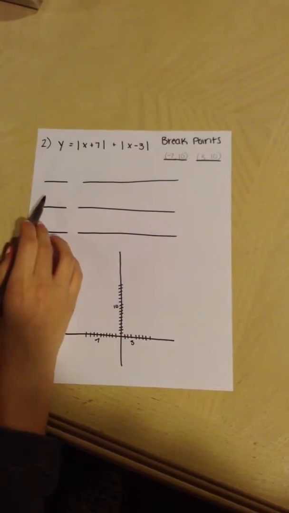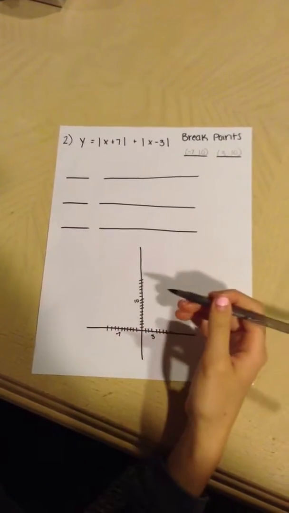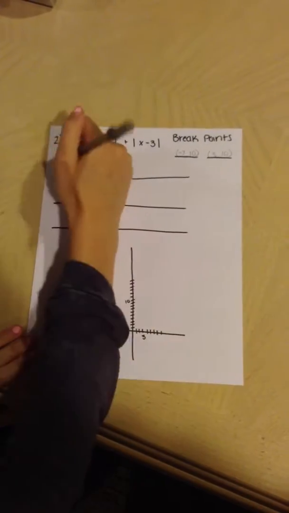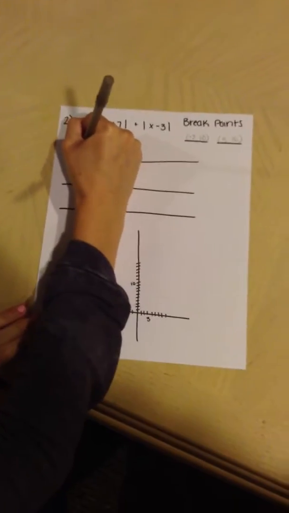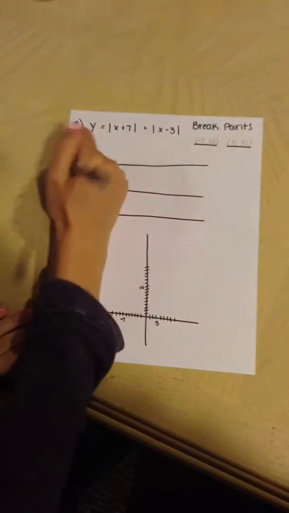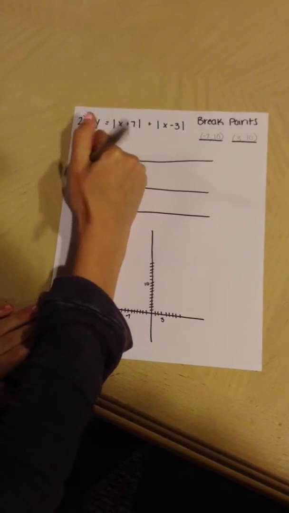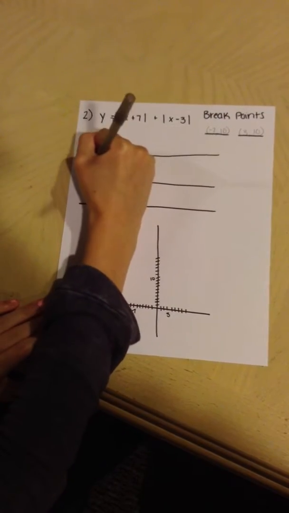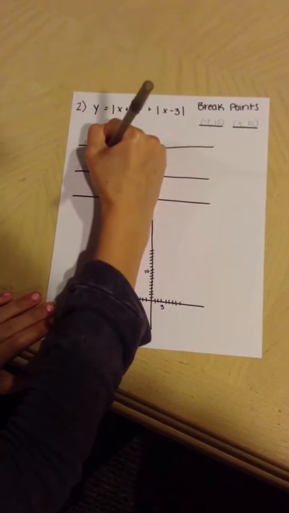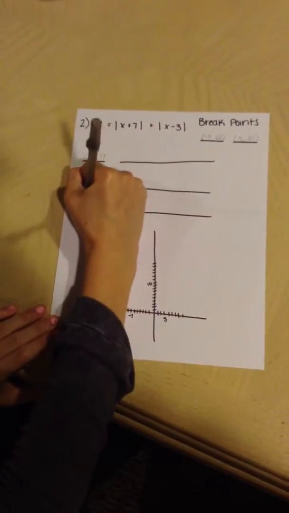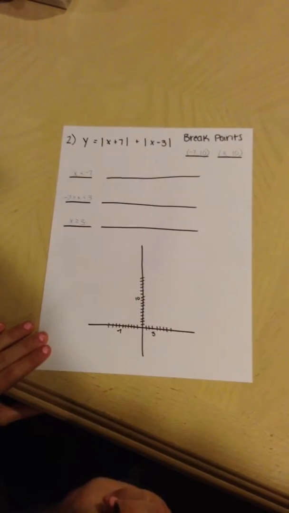So then the next part is that you have to find out what the lines for each of the 3 parts of the graph are going to be. So you're going to have to find the line where x is less than -7, where x is greater than or equal to -7 and less than 3, and where x is greater than or equal to 3.